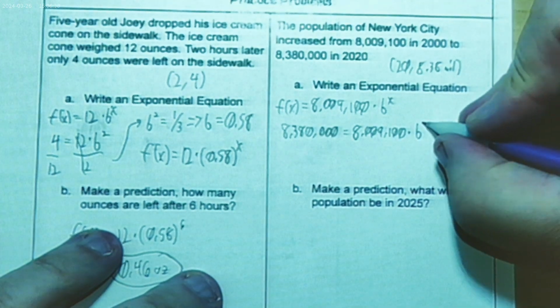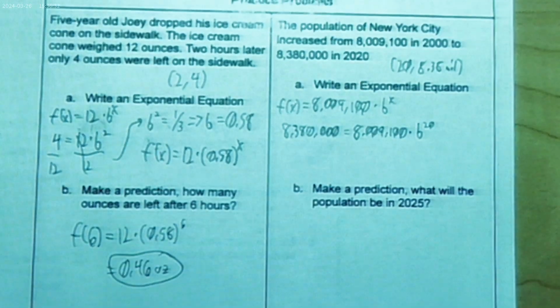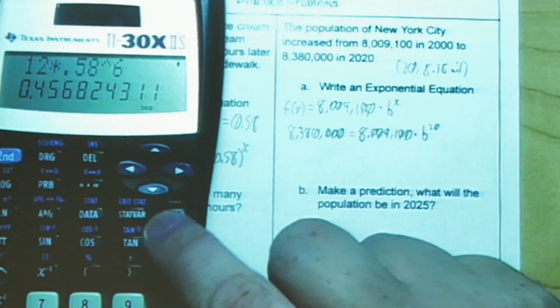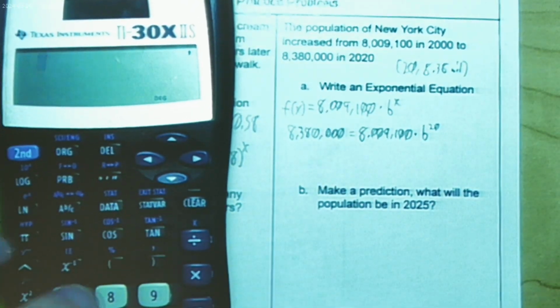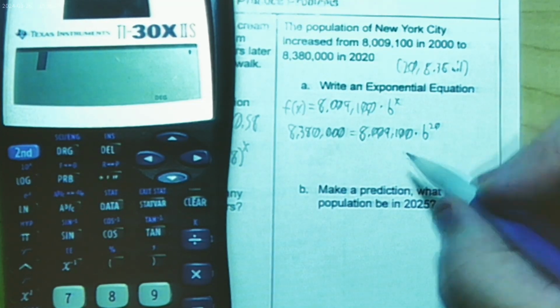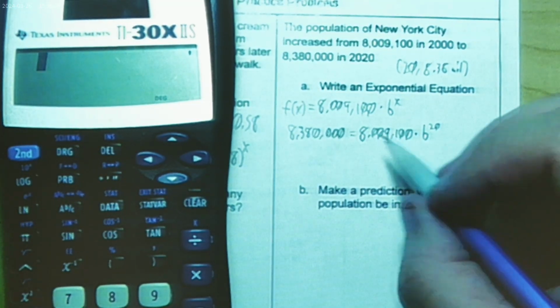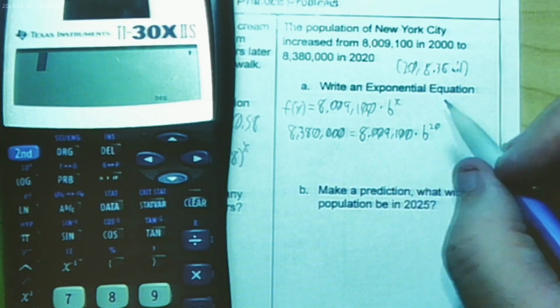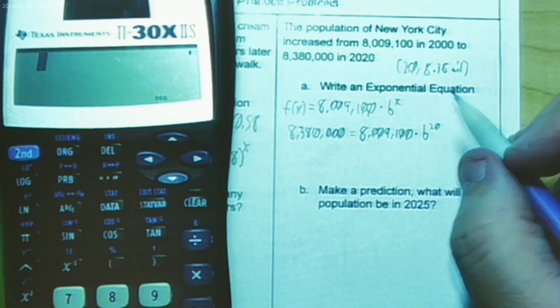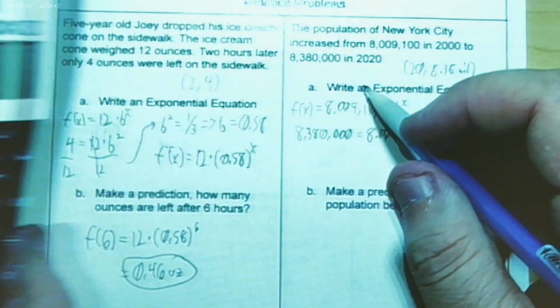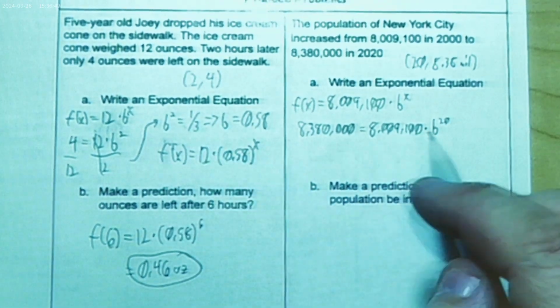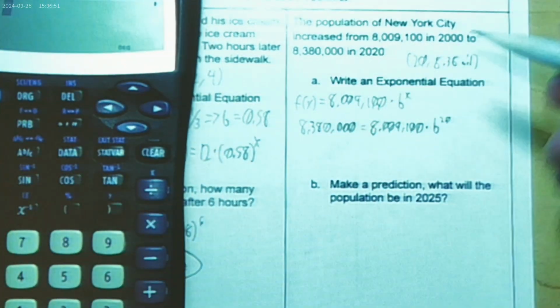Times b to the 20th. Wow, we're really gonna push the calculator on this one. So I'm not gonna write in the step where I divide it. I'm just going to assume that you all understand what I've done with the last couple of problems, and I'm dividing it and then rewriting it in terms of b. I'm not going to rewrite all that.